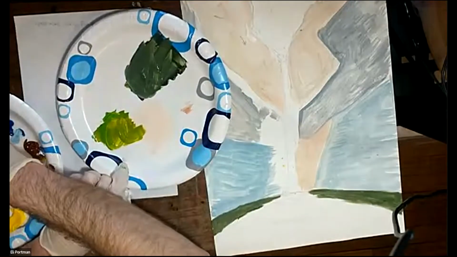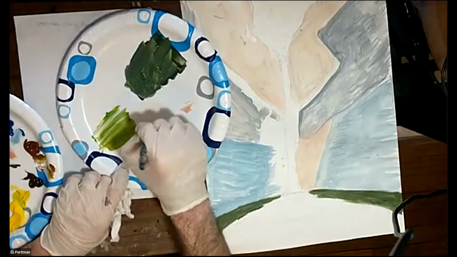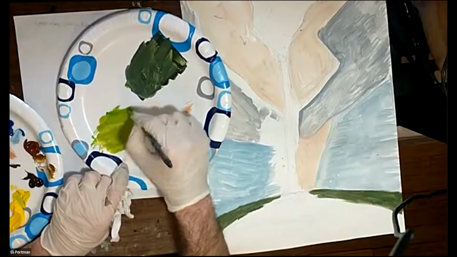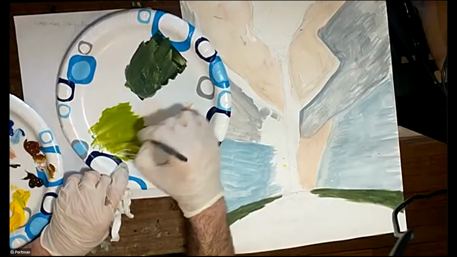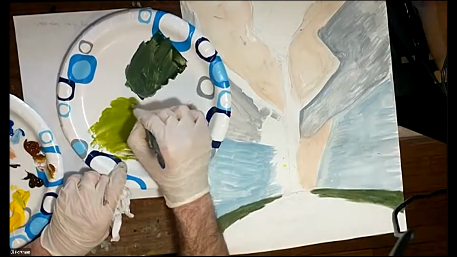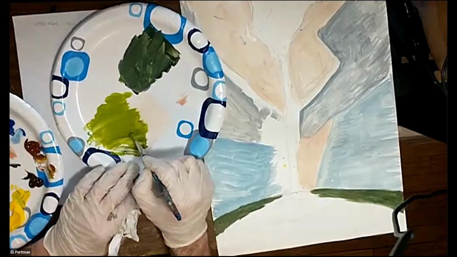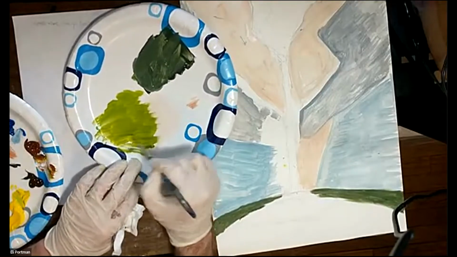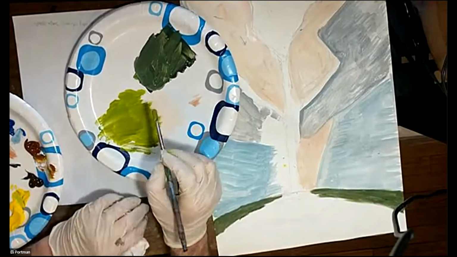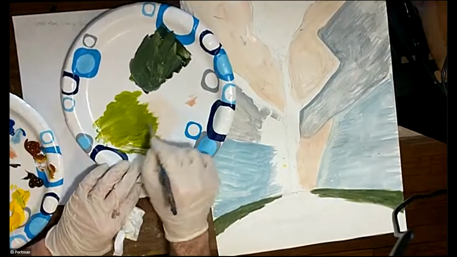And a little bit of white. So again, a little more yellow than green, but the green is going to be a little bit stronger. Yellow, green, a little bit of our warmer brown, and a little bit of white.